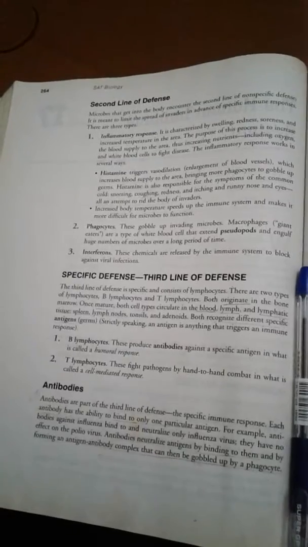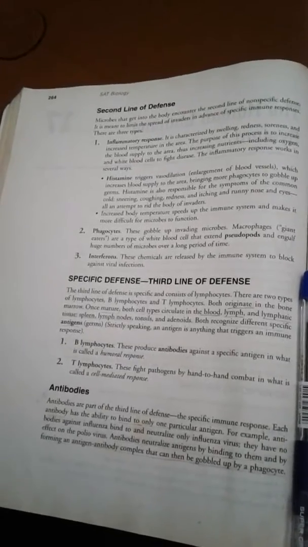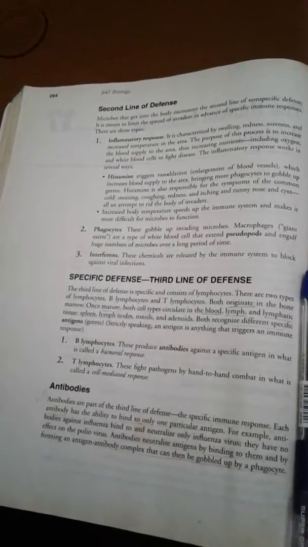They recognize specific antigens. What are antigens? They are anything that triggers an immune response, so anything that is non-self.